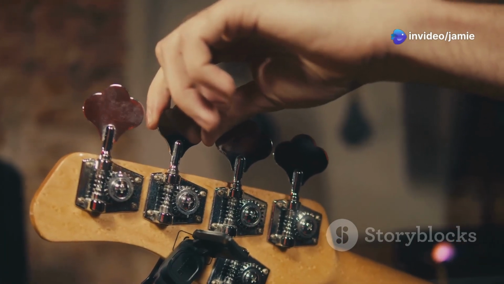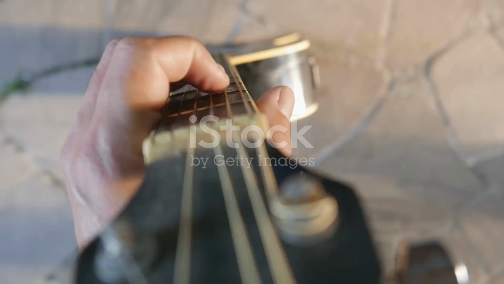So, are you ready to unlock the power of notes on your guitar? Let's dive in.